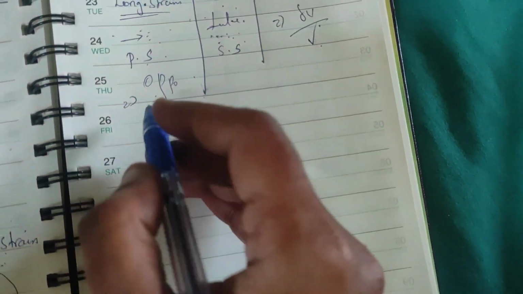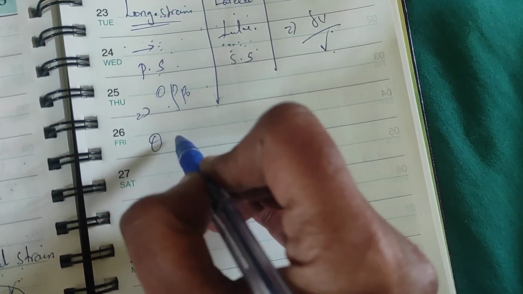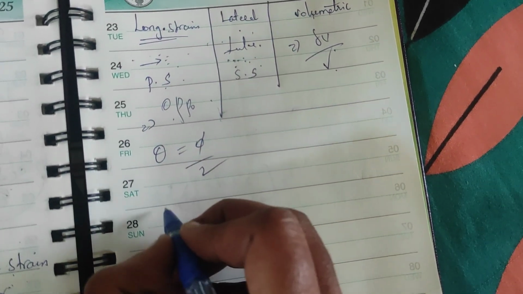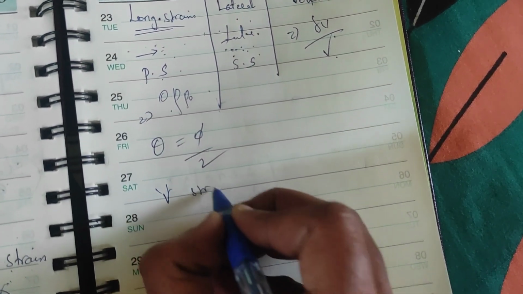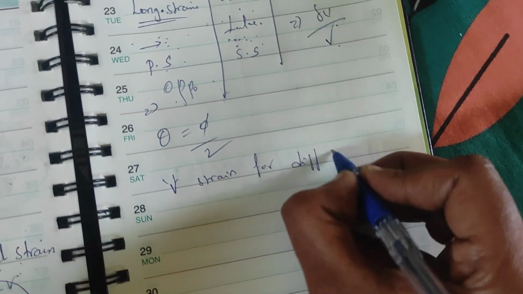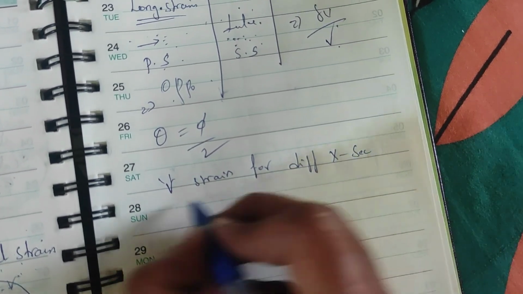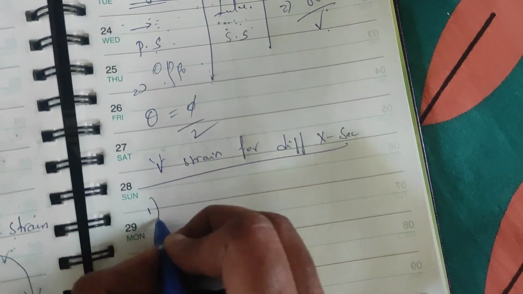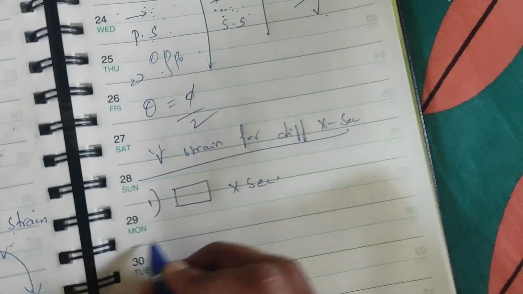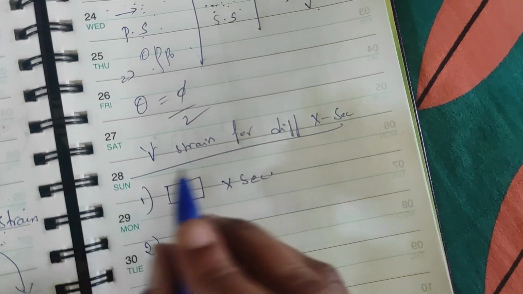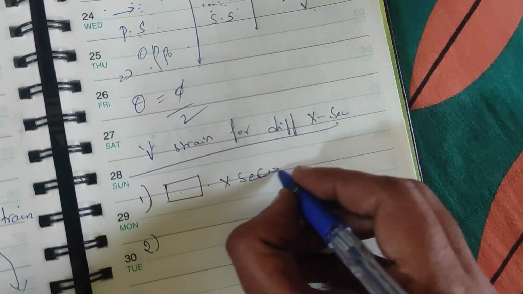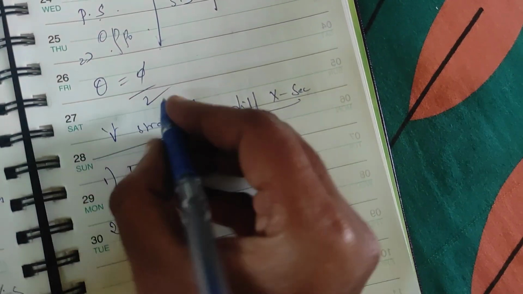Understand? Always opposite to each other. And I have told you the shear strain means theta equals pi by 2. And again coming to volumetric strain for different cross sections. First one is a rectangular cross section. Actually for every section there is a derivation, and after that the formula is there.